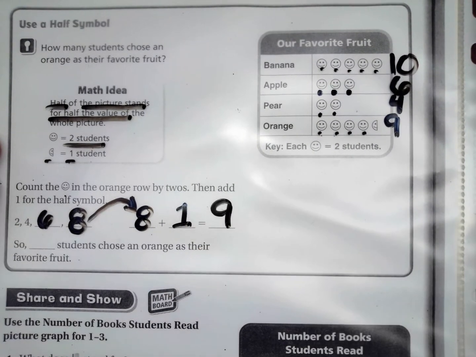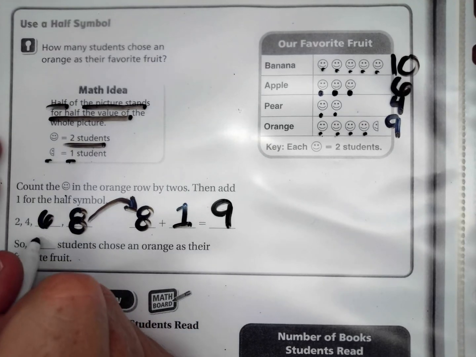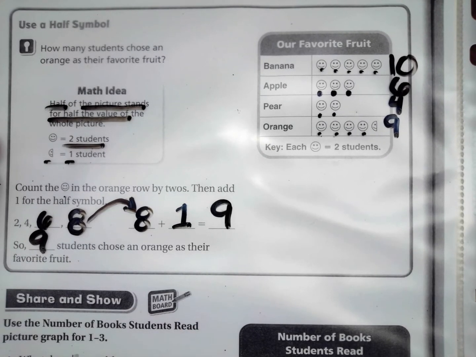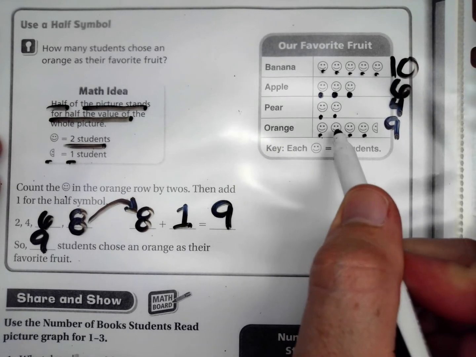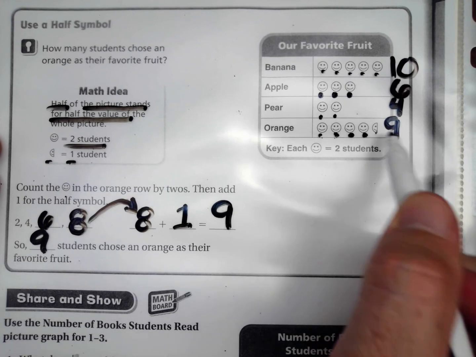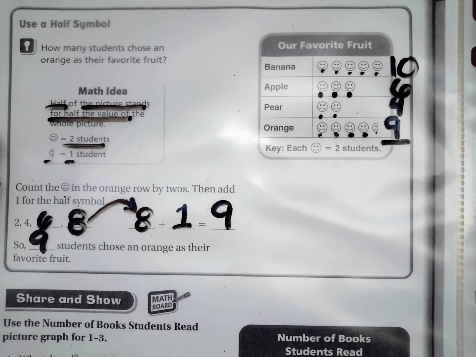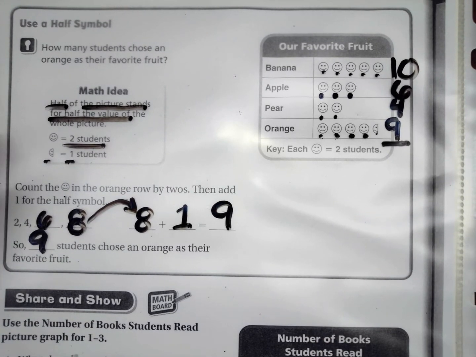So 9 students chose an orange. Did we get that on our own? We did. 2, 4, 6, 8 and a half makes 9. Since both of them agree, we can check our answer and be pretty confident that we did it the right way.